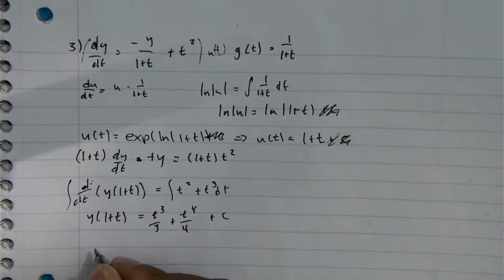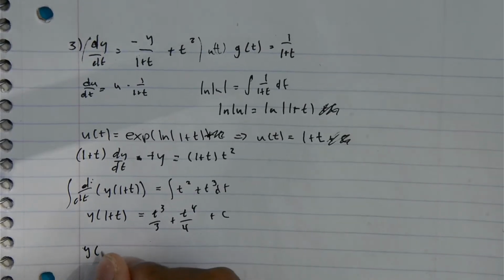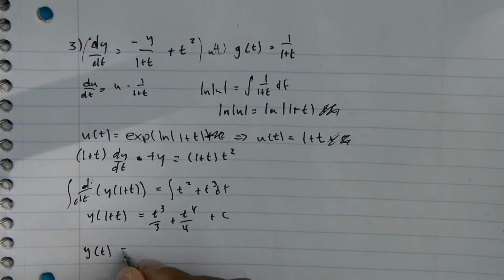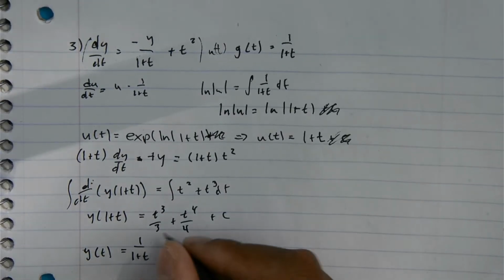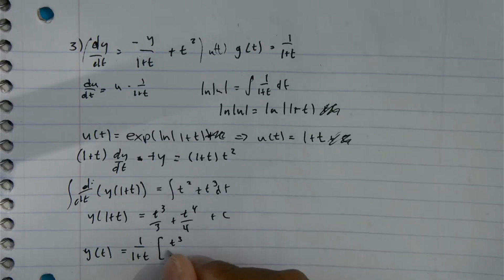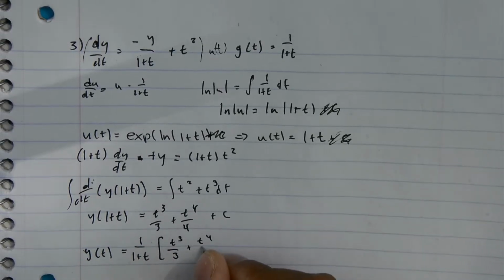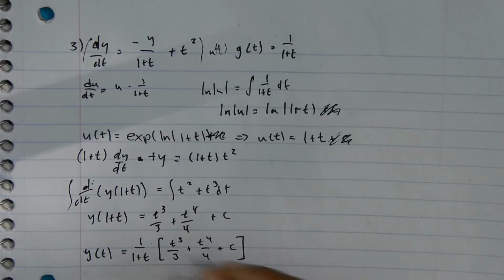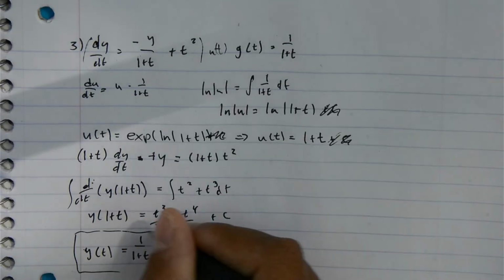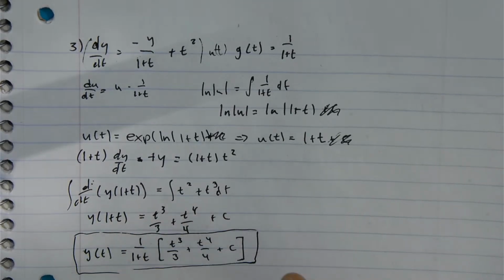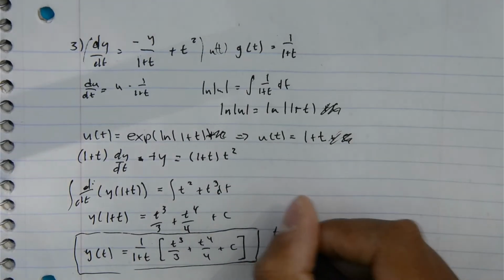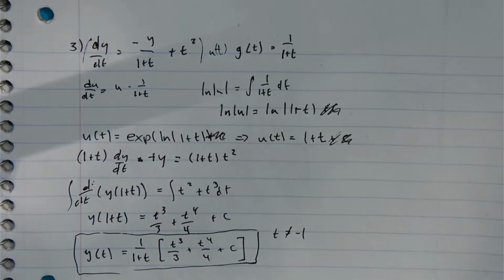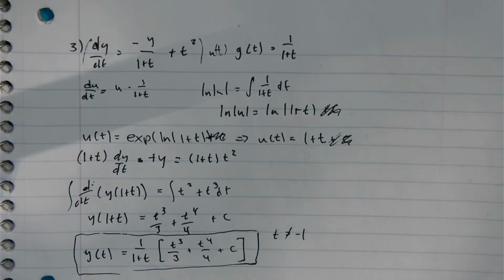So we're going to get y of t is equal to 1 over... and I guess in this case... all right, let's double check our answer.